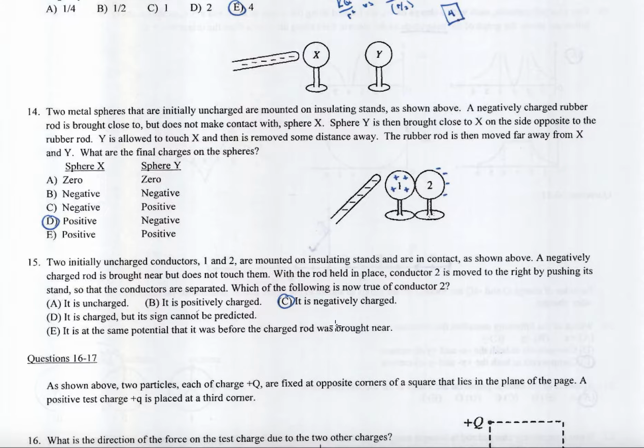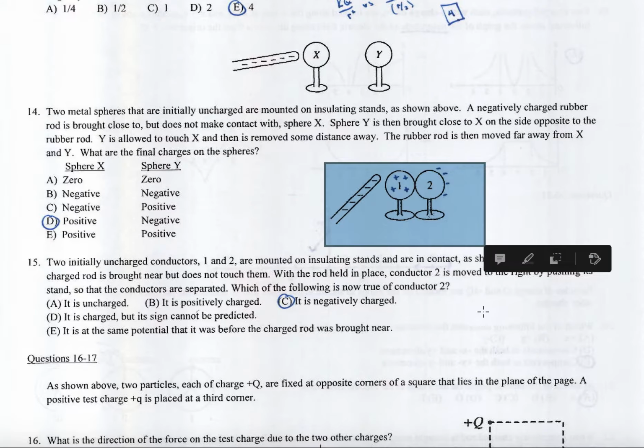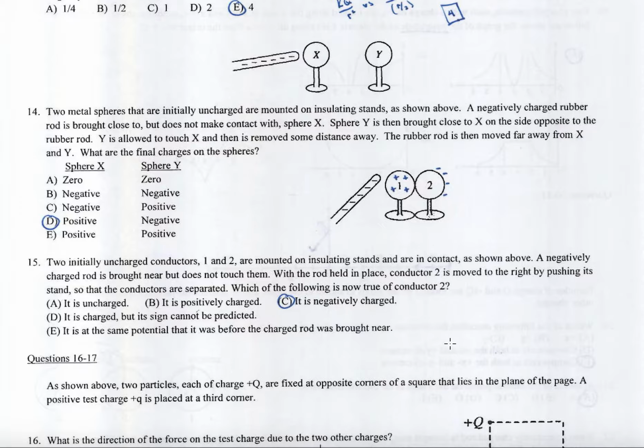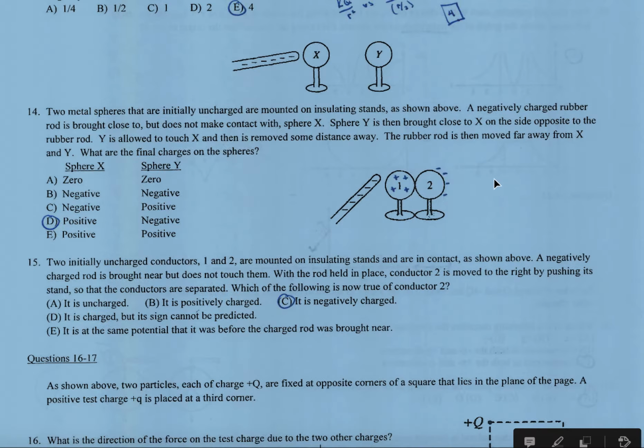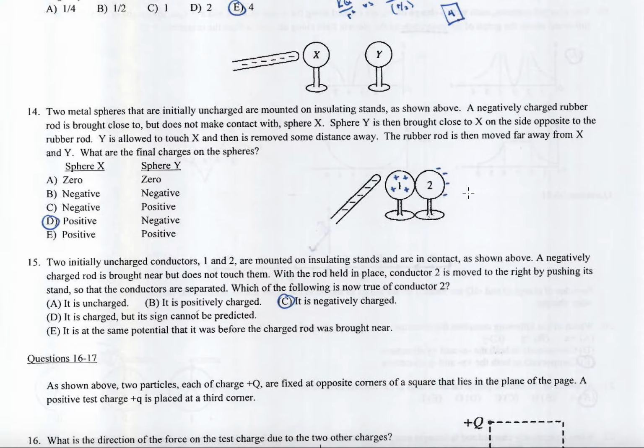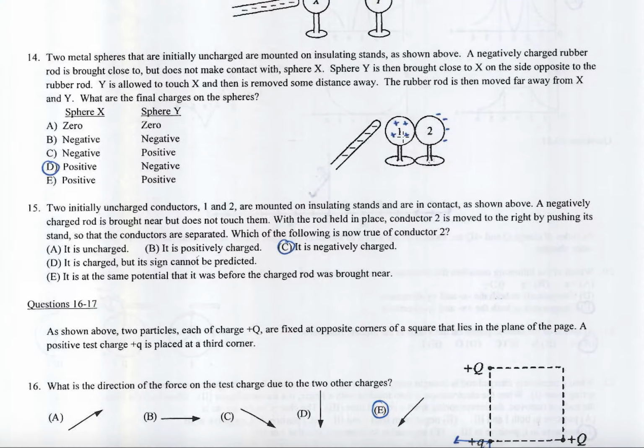All right, so now we're looking at this picture for 15. I know that can be confusing at times. Oh, that's pretty much the same question, right? You're just polarizing this. You're just bringing negative close, and you're chucking the electrons over to number 2 because it's in contact, and that's just kind of where the question ends. So yes, number 2 would be negatively charged. Now, if you left them in contact and you took the rod away, then the charges would balance again, and they'd both be back to neutral.